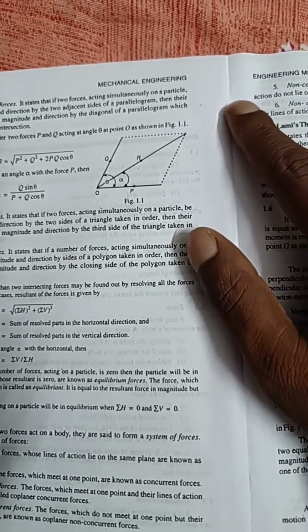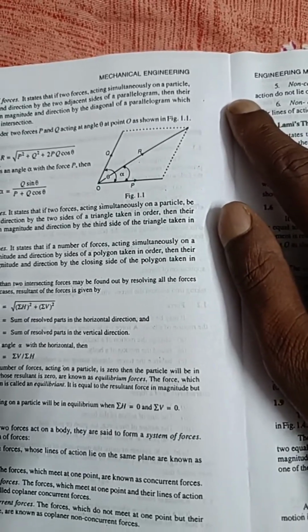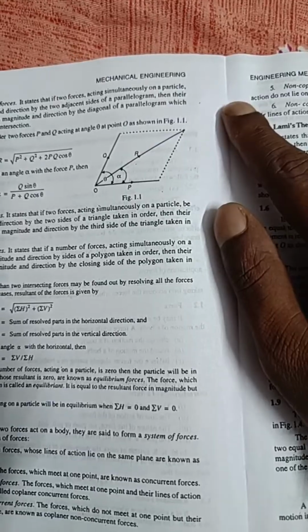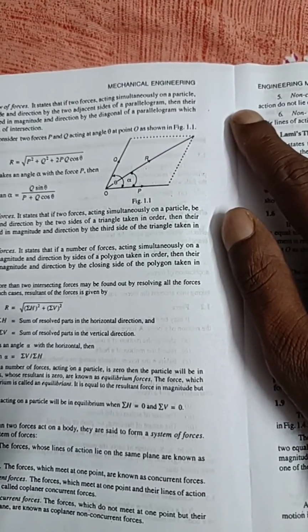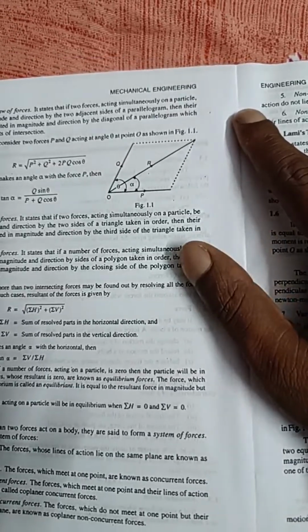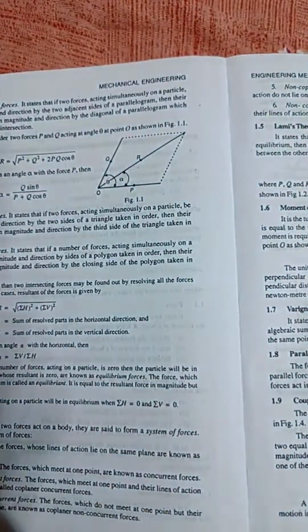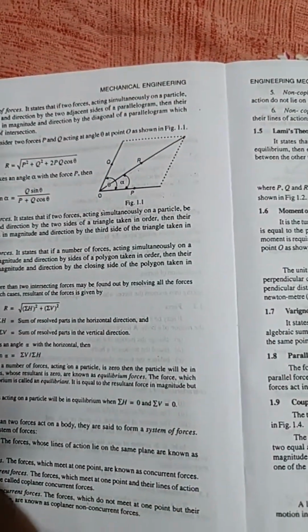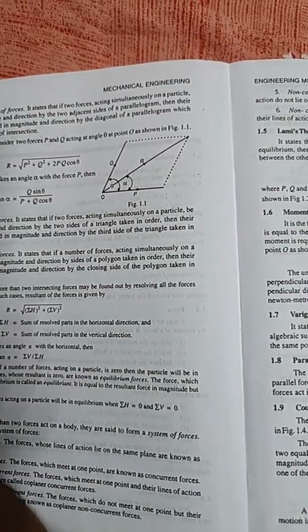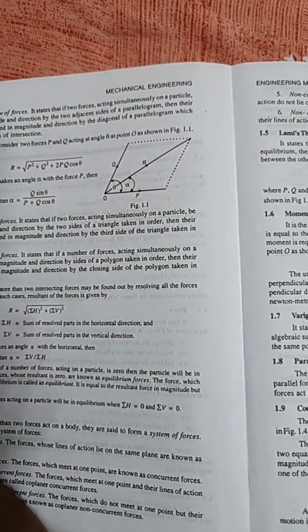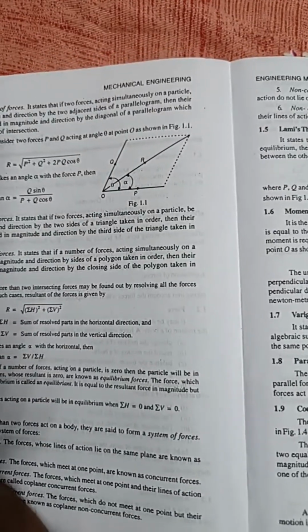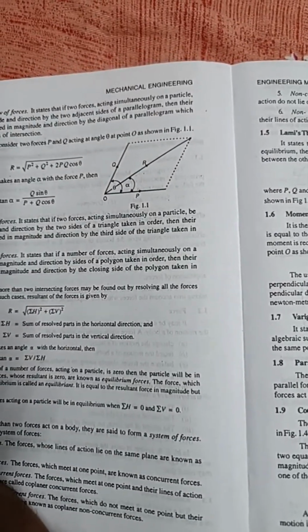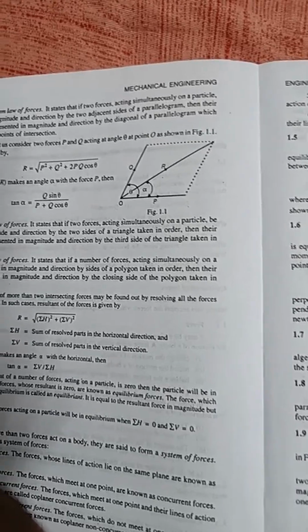Parallelogram law of forces, it states that if two forces acting simultaneously on a particle be represented in magnitude and direction by the two adjacent sides of a parallelogram, then their resultant may be represented in the magnitude and direction by the diagonal of a parallelogram which passes through their points of intersection.